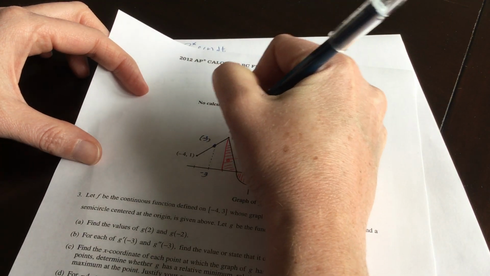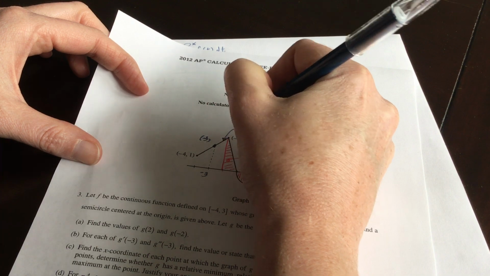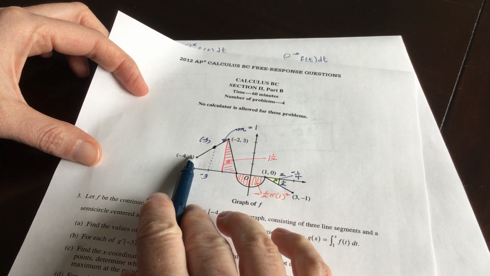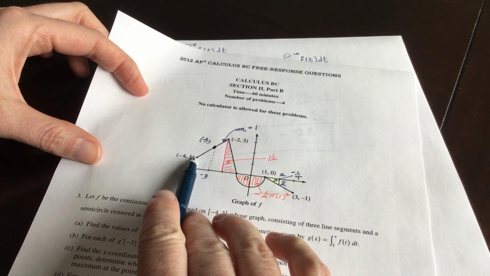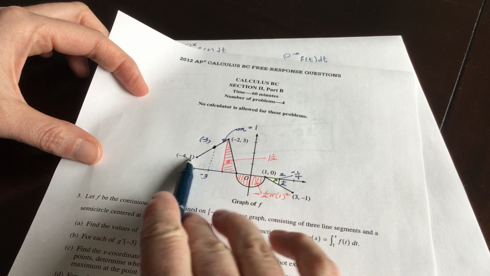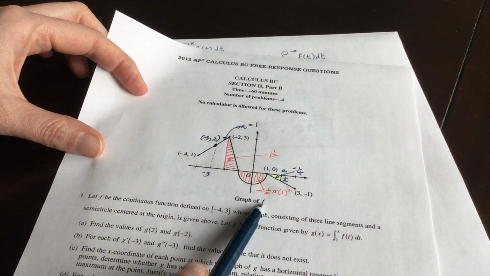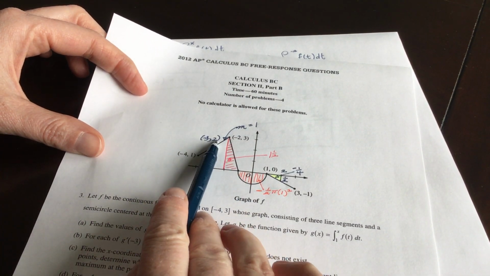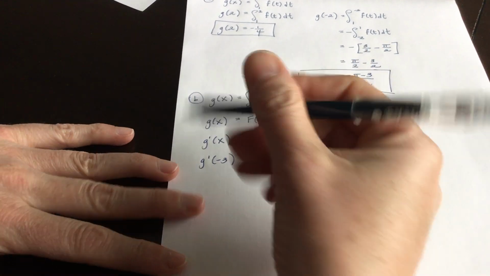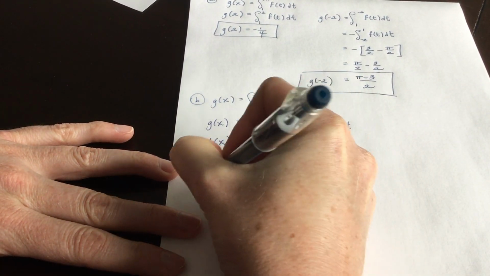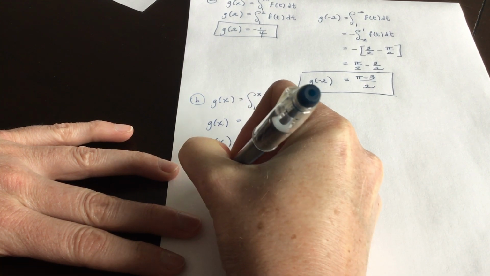So the slope of the line is 1. And so that means that you would go from negative 4, since you went over 1, you'd also go up 1. So you're going to go from 1 to 2. So that means, since this is the graph of f, f of negative 3 would be 2. So f of negative 3 is 2, which means g prime of negative 3 is also 2.